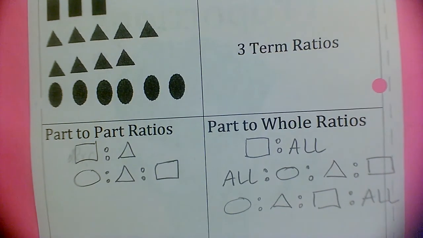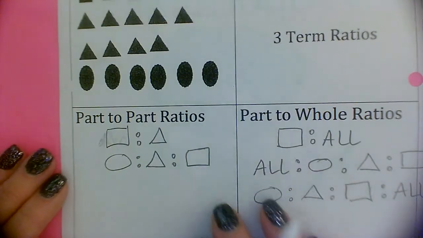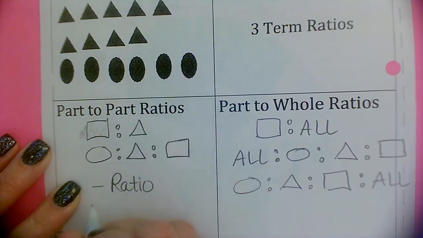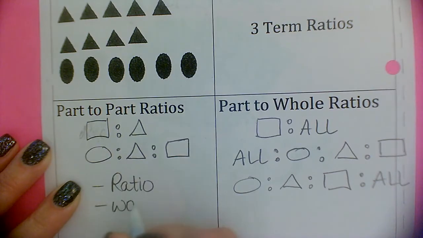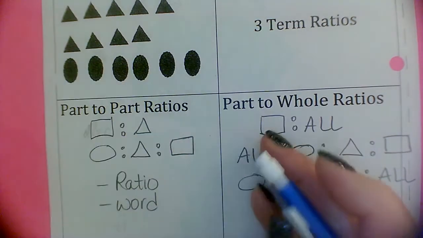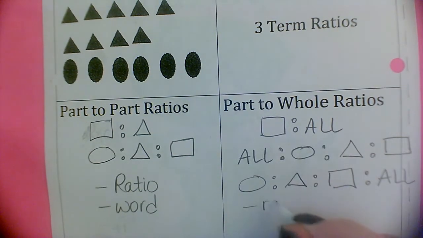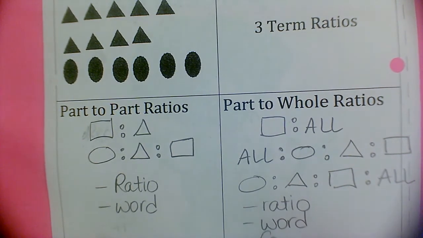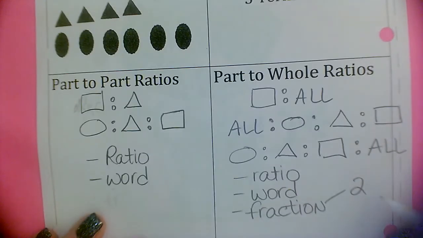So when we write parts to totals, I can use the ratio form, I can use the word form. No, I cannot use the fraction form for the one over here. I can use the ratio form, the word form, and the fraction form as long as it's only two objects and the total is the denominator.